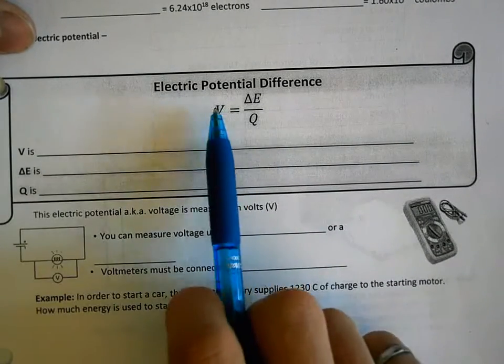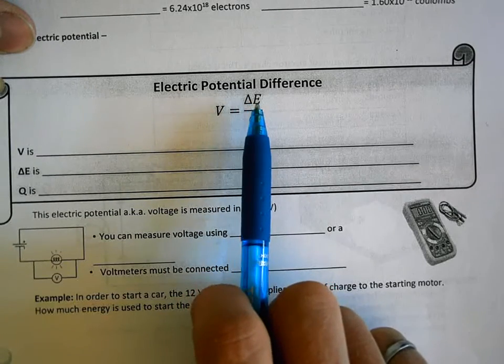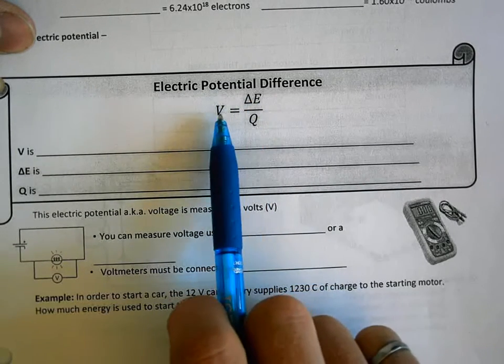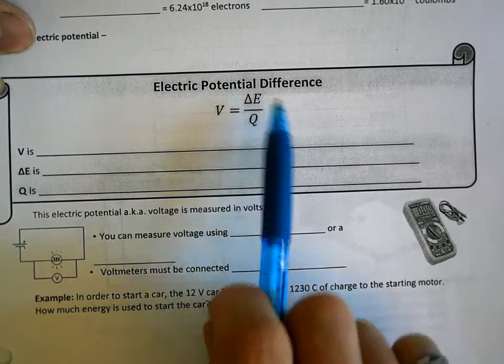We're going to be looking at the formula for electric potential difference, which is the amount of energy. Remember, a lot of concepts go back to that energy chapter we did. So we're looking at voltage, or the potential difference, as an amount of energy per charge.